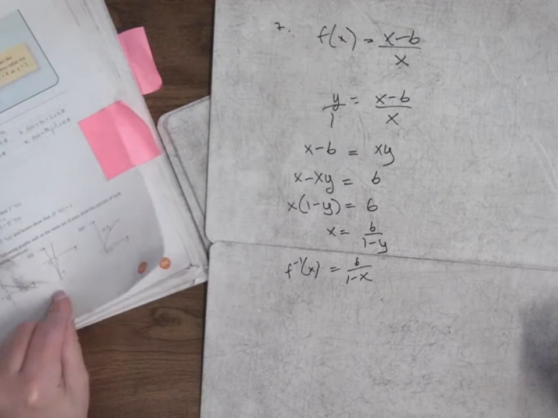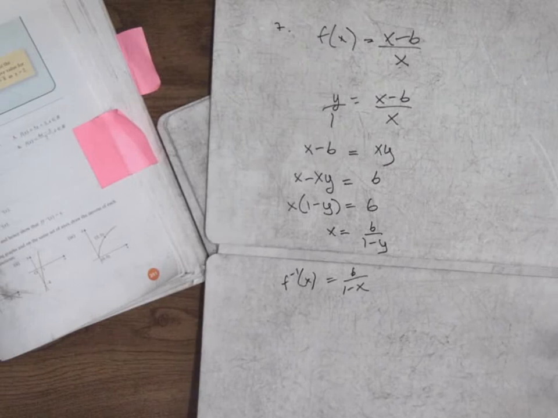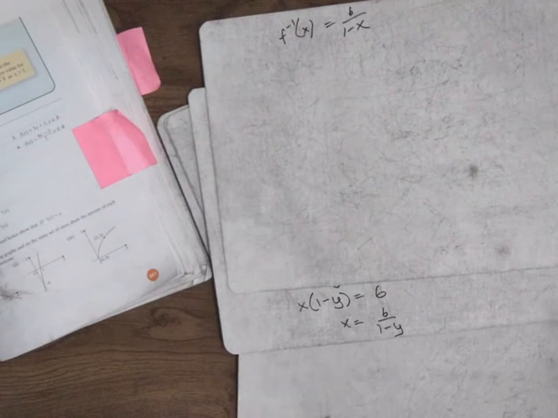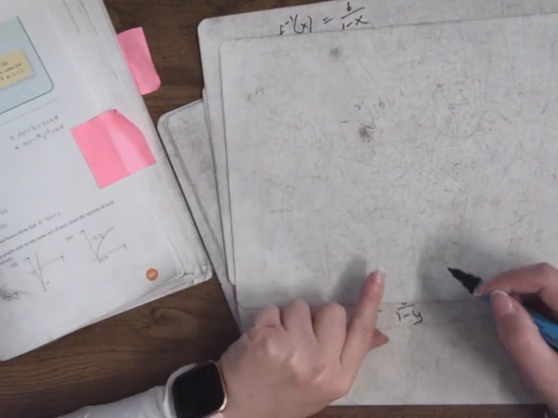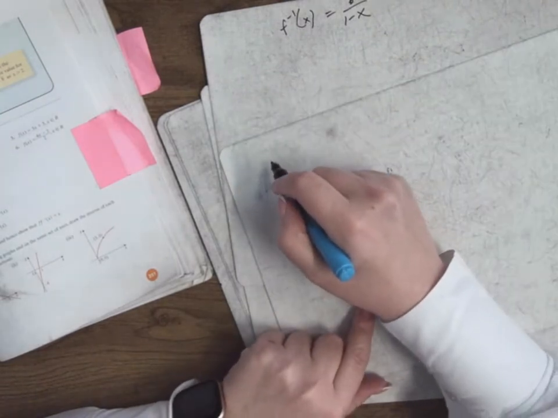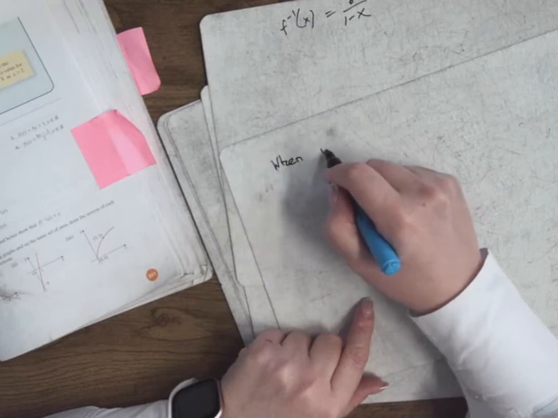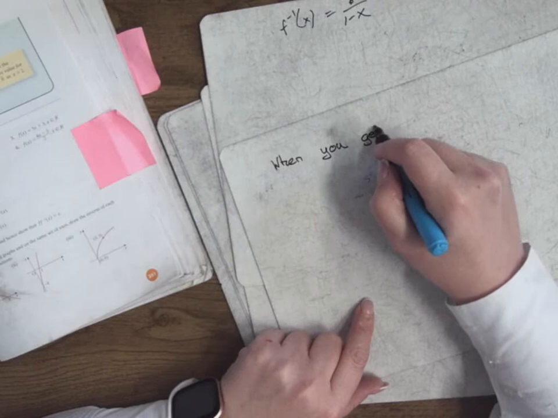We're good? Okay, I have another couple of things to say here. Is it okay that I move up? Okay. When you get the inverse, this is for your notes, when you get the inverse of a function.